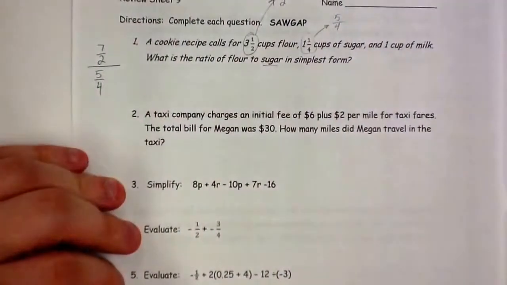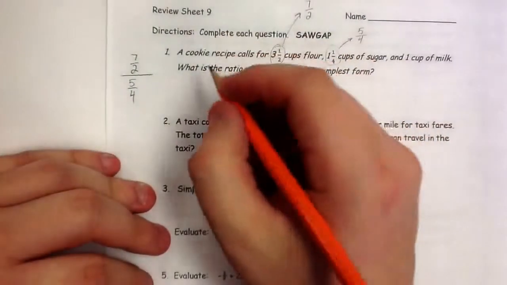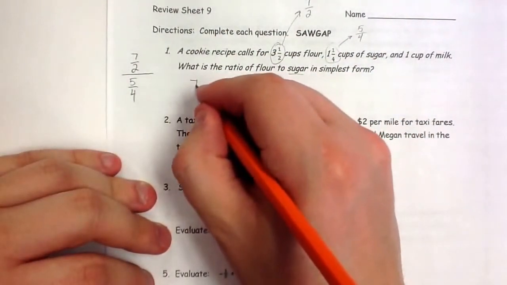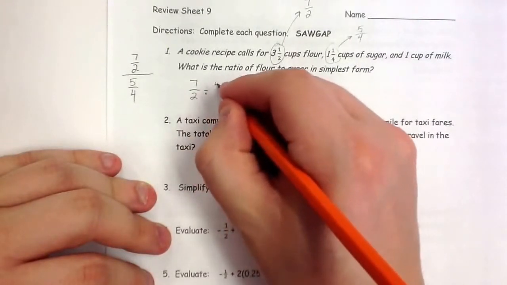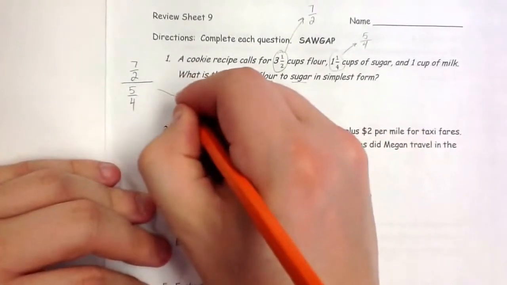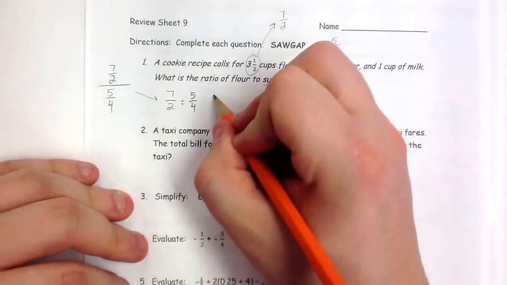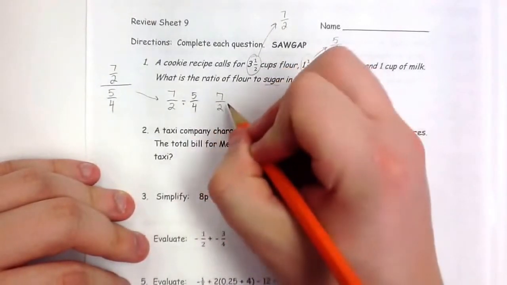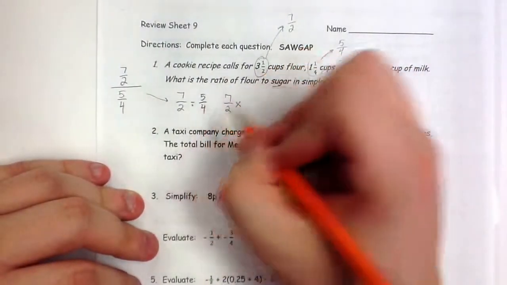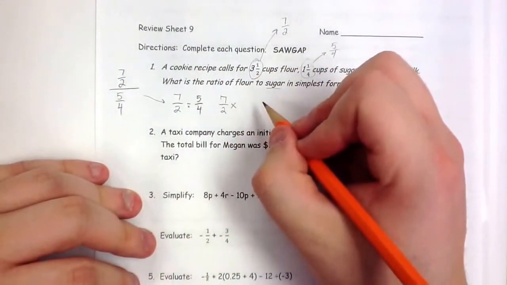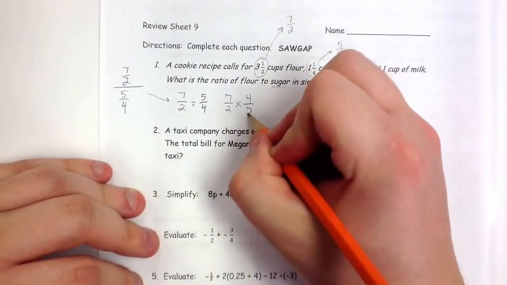Okay, so now we have a division problem involving fractions. We're going to use our keep, change, flip. So we have 7 over 2 divided by 5 over 4. So I just rewrote that right there. Now we're going to rewrite it as a multiplication problem. We're going to keep the 7 over 2. We're going to change our division to multiplication, and we're going to change our last fraction to the reciprocal, 4 over 5.